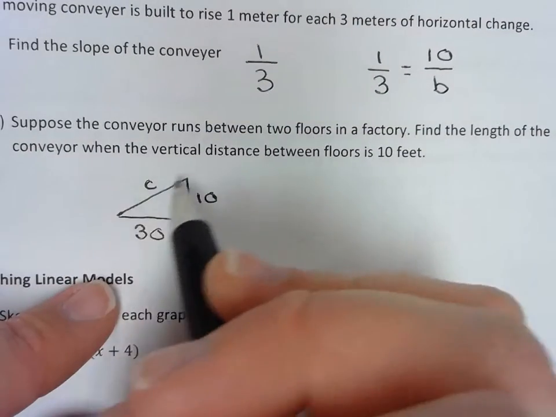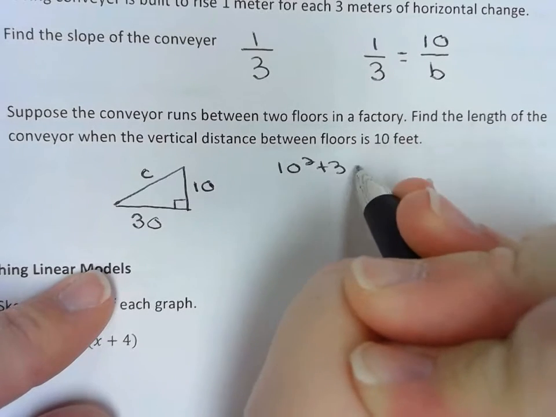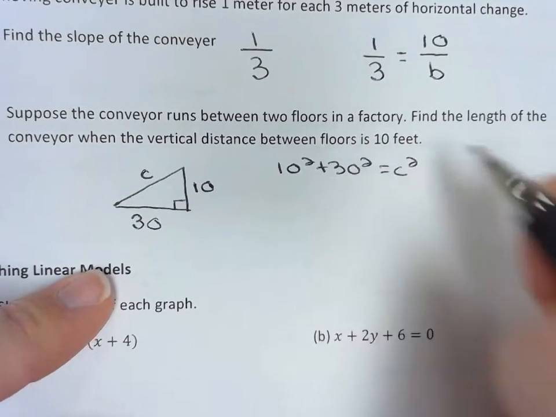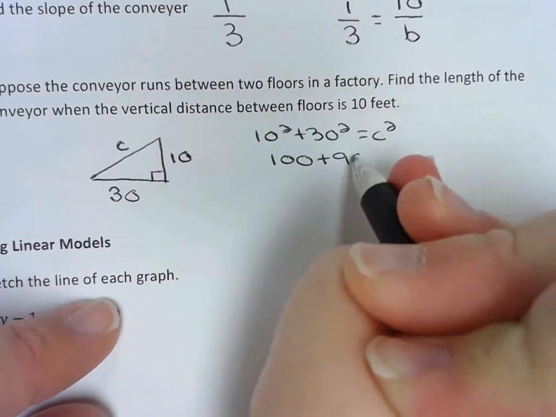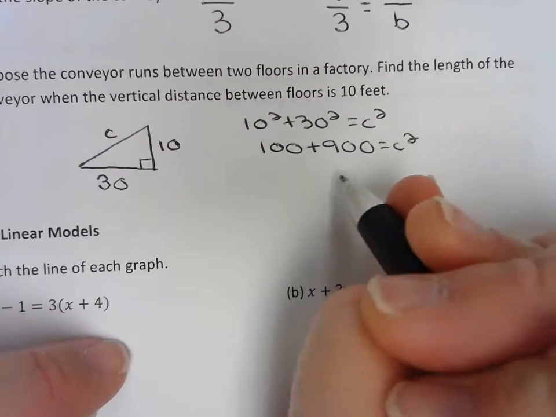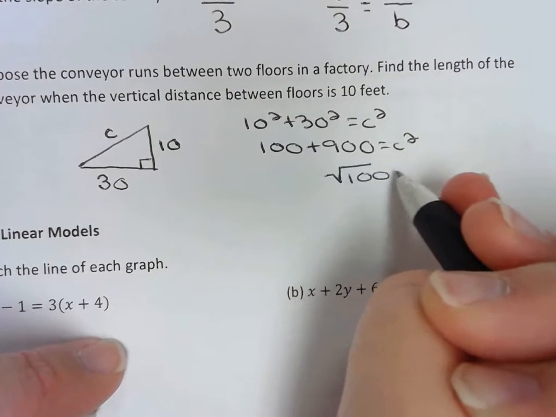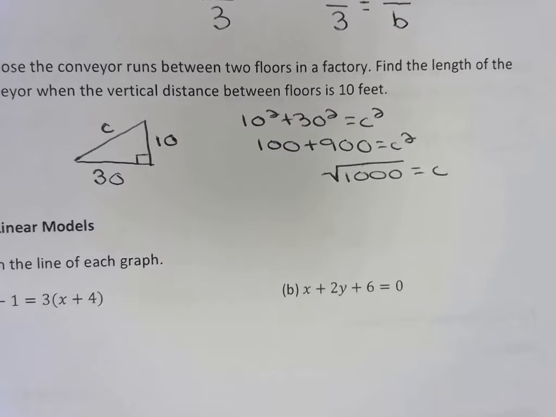Now if I want to find the distance of the conveyor C, we can just do the Pythagorean theorem. 10 squared plus 30 squared equals C squared. So 100 plus 900 equals C squared. Square root of 1,000 equals C. And why would I not have to put plus or minus in this case? Yeah, it can't be negative. I'm talking about the length. I want the length of the conveyor. It can't be negative, so it's just the square root of 1,000.